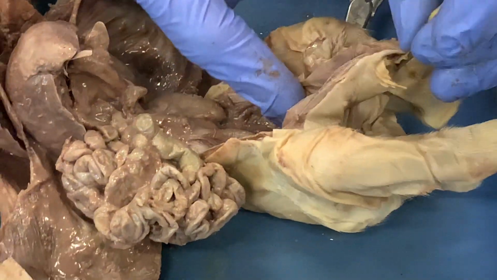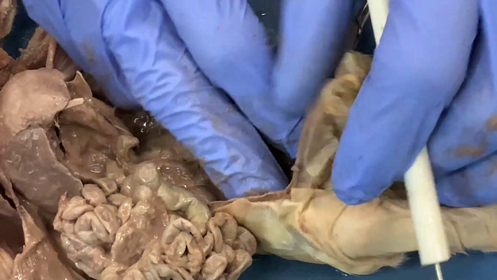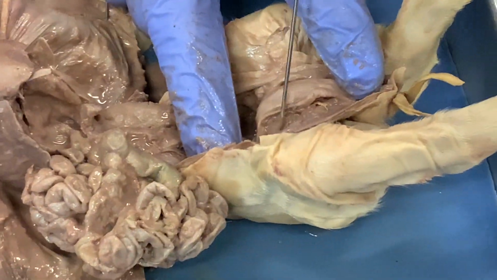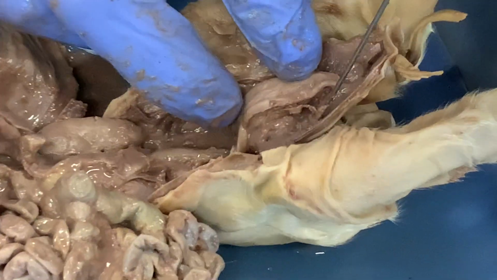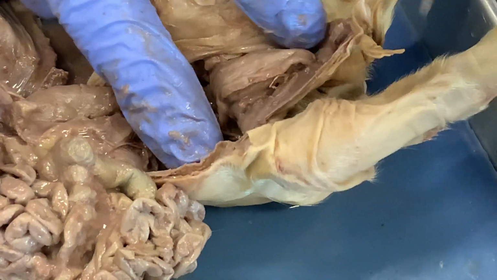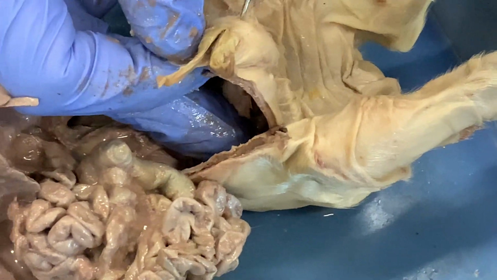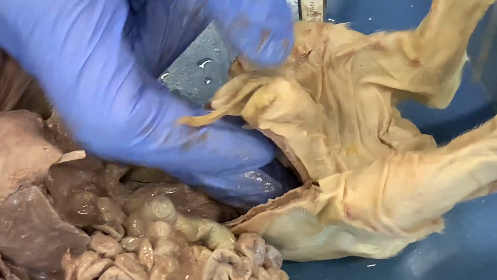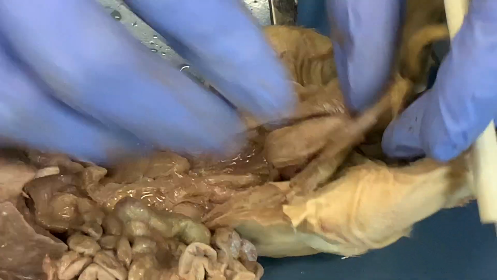The reproductive organs are down behind the bladder and connected through a second set of tubes inside here to the urogenital opening as well.